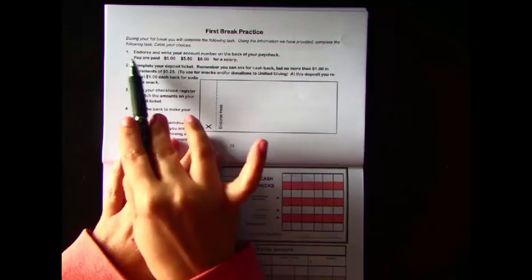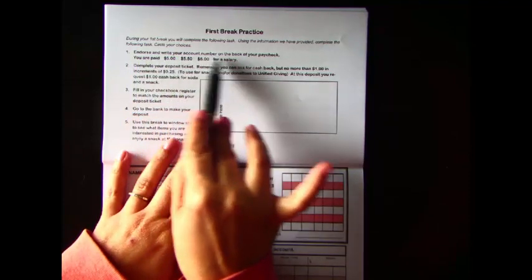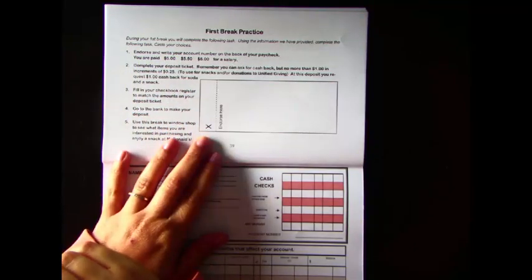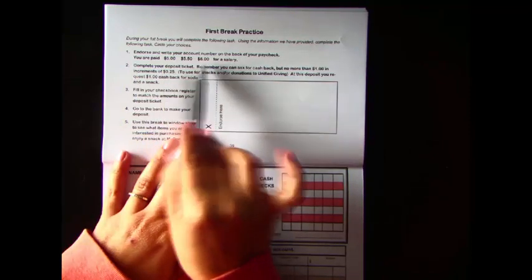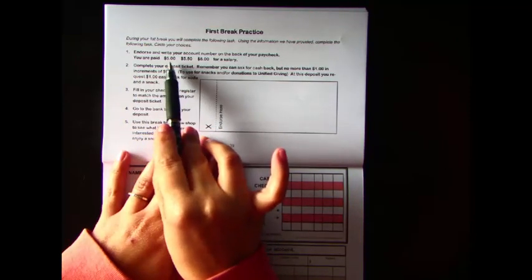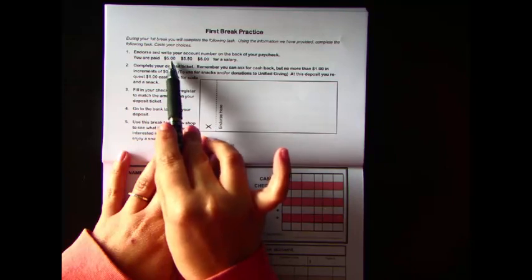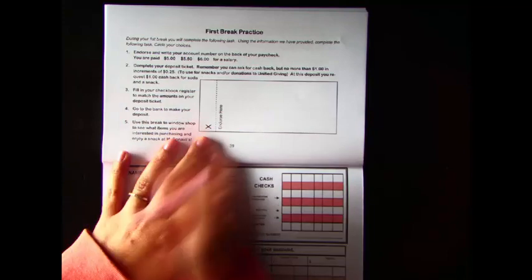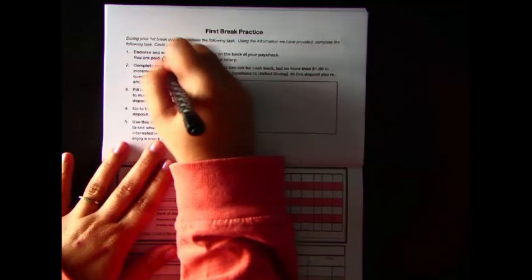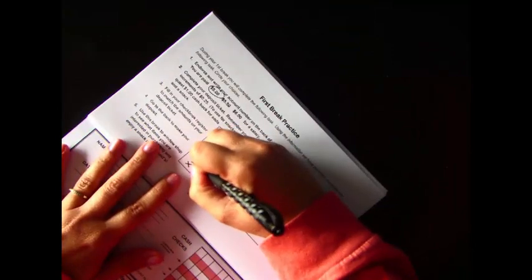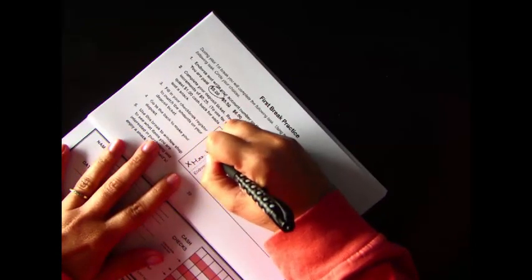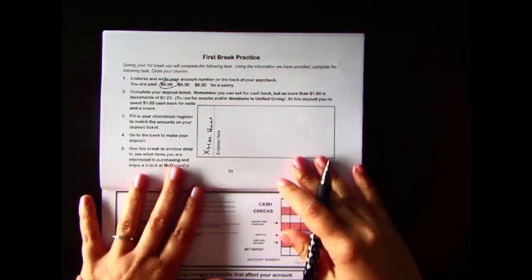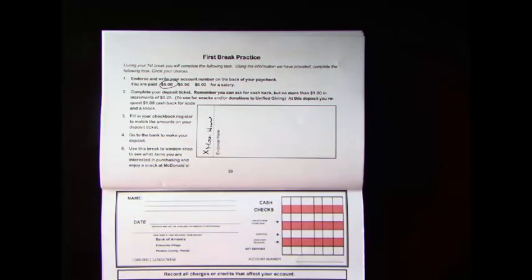They say endorse and write your account number on the back of your check, and then circle which one you are paid. Remember on the last screen, I told you you were either paid $5, $5.50, or $6. I'm going to pretend that I'm paid $5, and I am going to endorse, I'm going to sign the back of my check, and then you are going to write your account number.